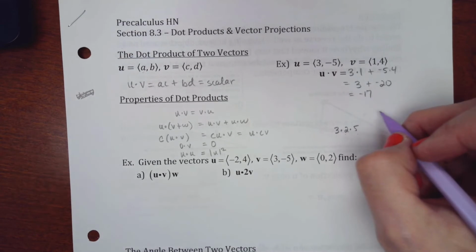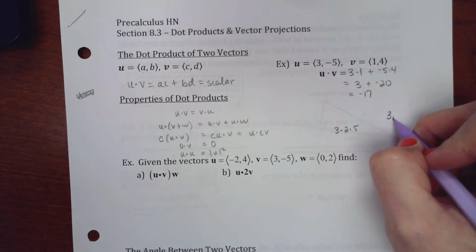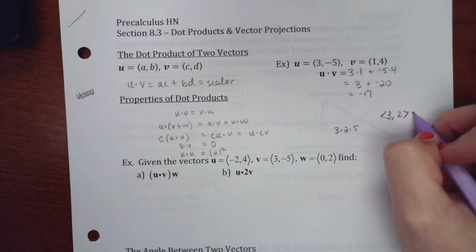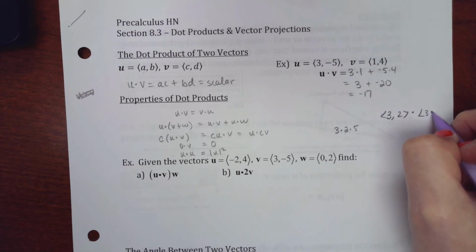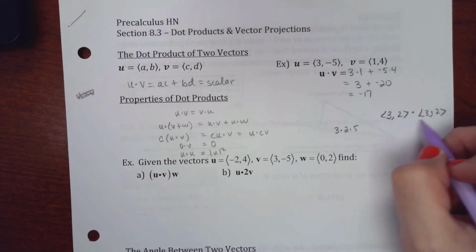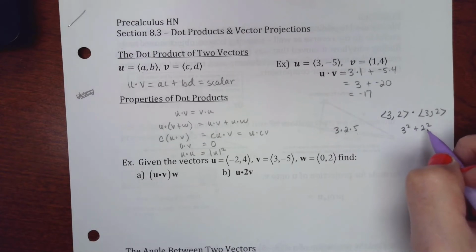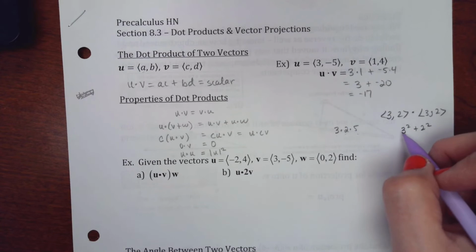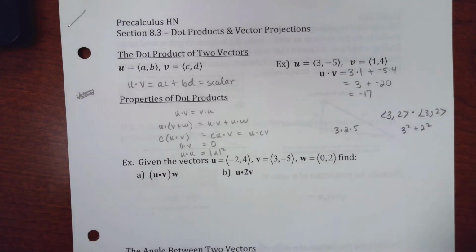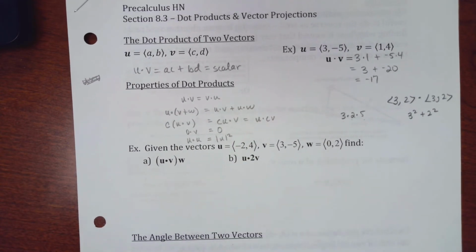If I take 3, 2 and dot it with 3, 2, I'm getting 3 squared plus 2 squared. If I was doing the magnitude, I would have a square root around it, but the square root's not there, so it's the magnitude squared. Anyway, it's just like a rule.